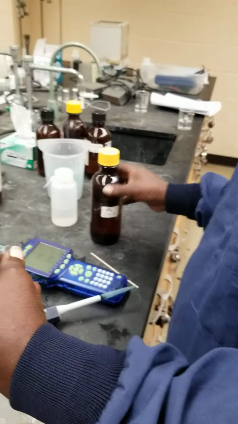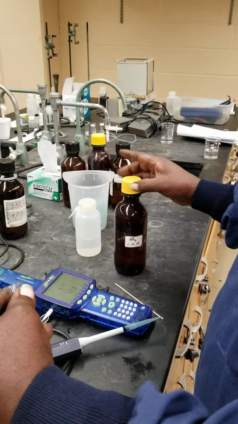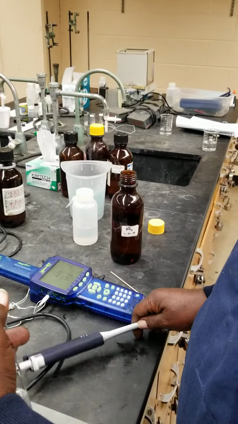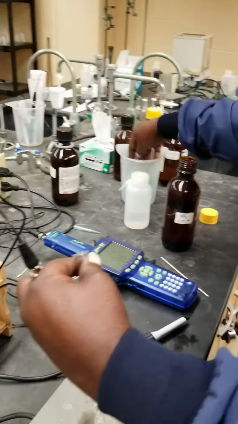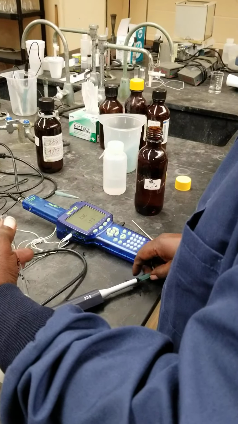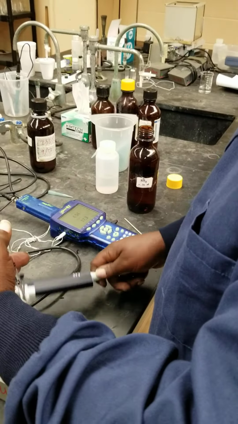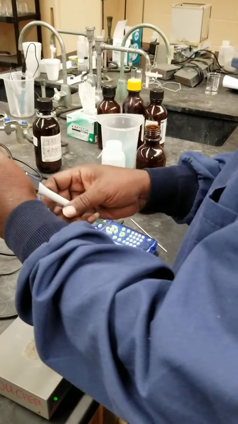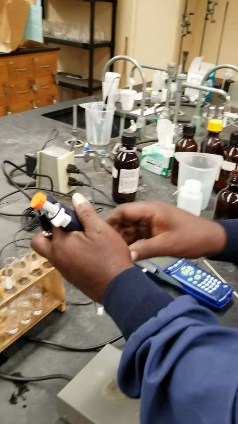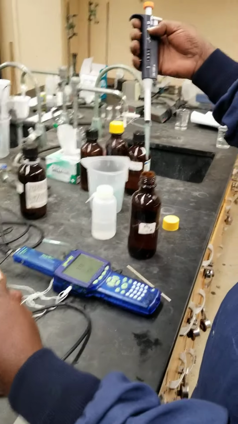Bring in the ammonia. Change the pipette tip. Always a good idea to avoid contamination issues. I only have 2 hands. All right, there we go.